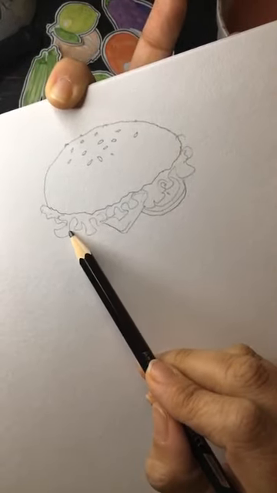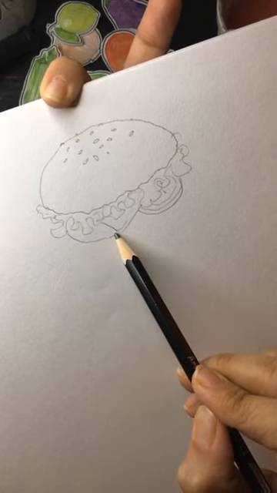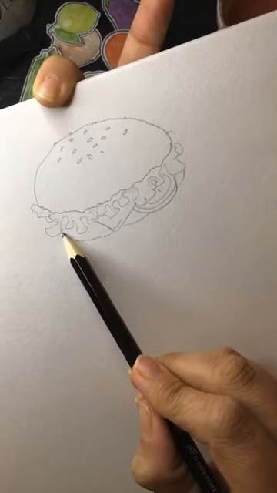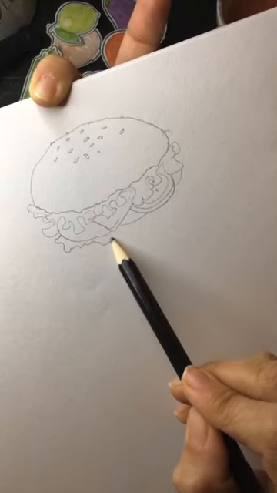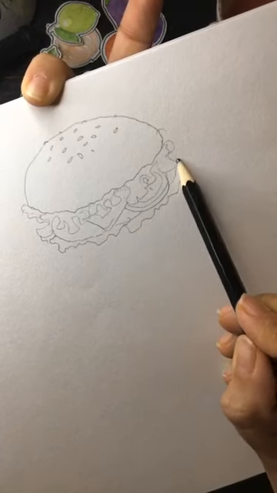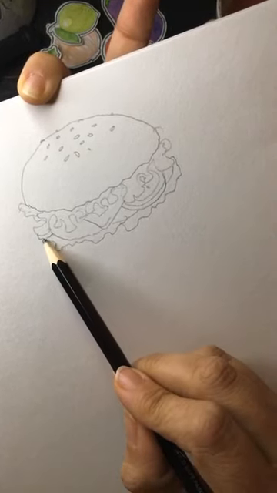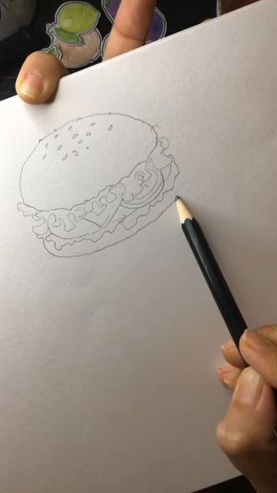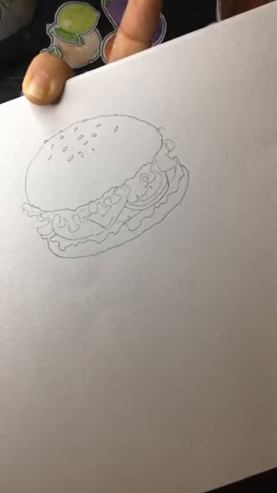You can show the burger patty like that, and again at the bottom you can throw in a little bit of lettuce, and the bottom of the burger again a slightly smoother but yet wavery line.